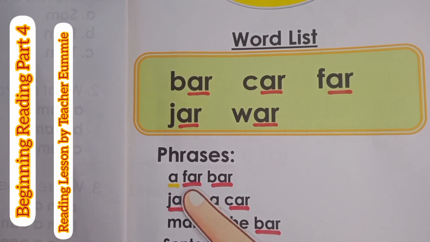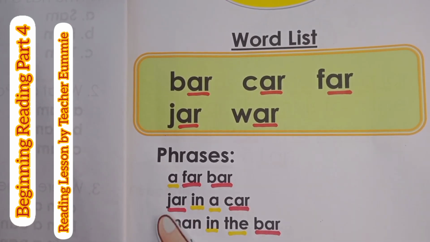A far bar, a far bar. Jar in a car, jar in a car. Man in the bar, man in the bar. Okay, let's read it again, a little bit faster. A far bar. Jar in a car. Man in the bar.